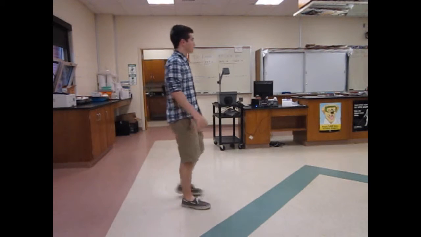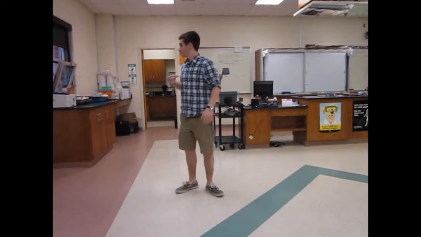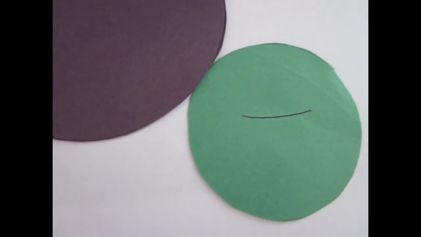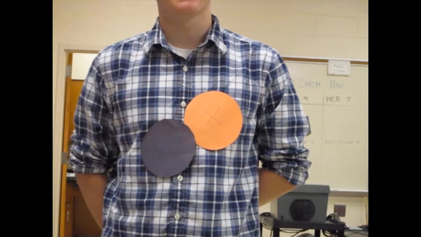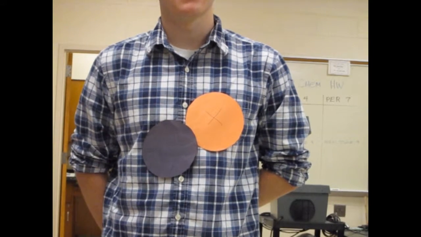Today, we will be talking about atoms. The atom is the basic defining structure of an element, and everything is made of elements, so they're pretty important. An atom is made up of protons, neutrons, and electrons. So what does each part of the atom mean?